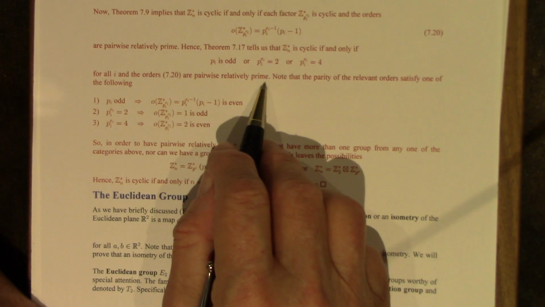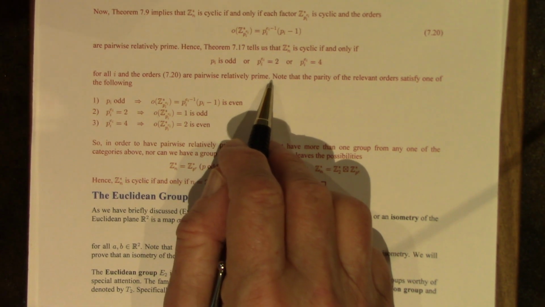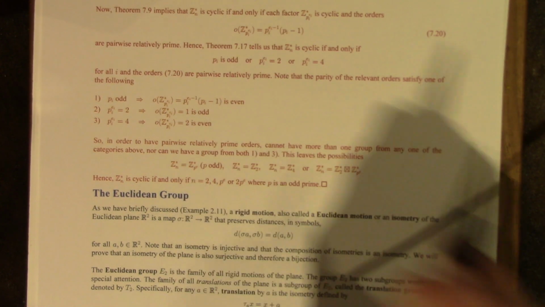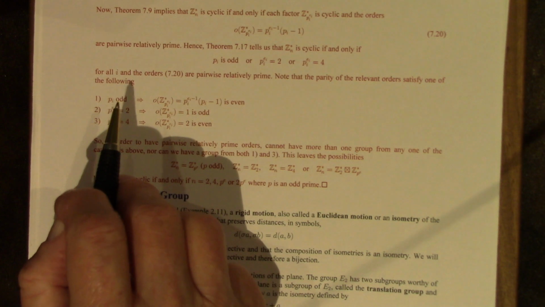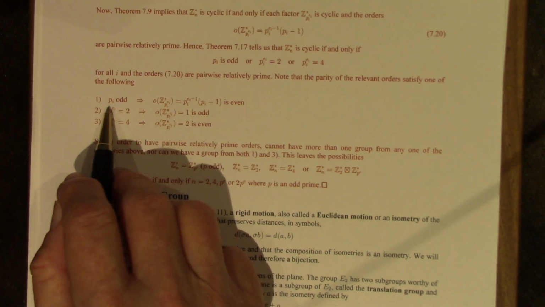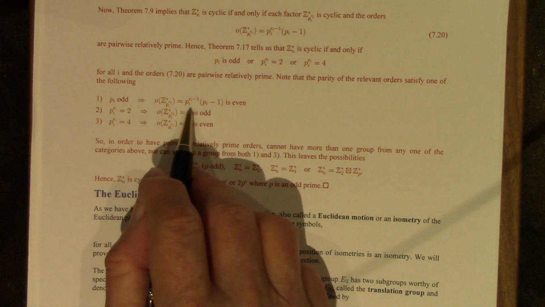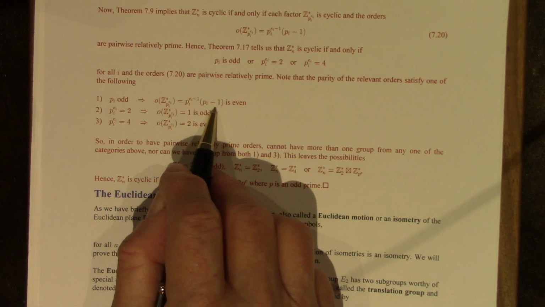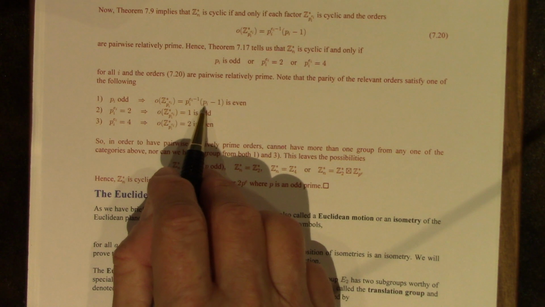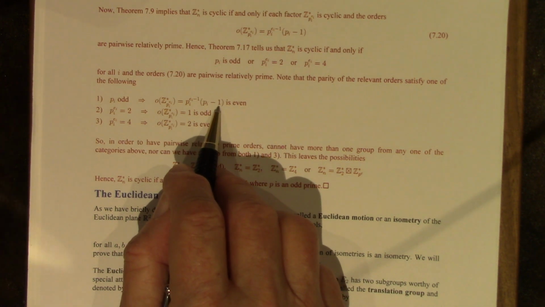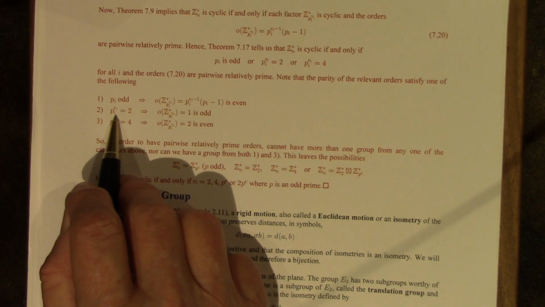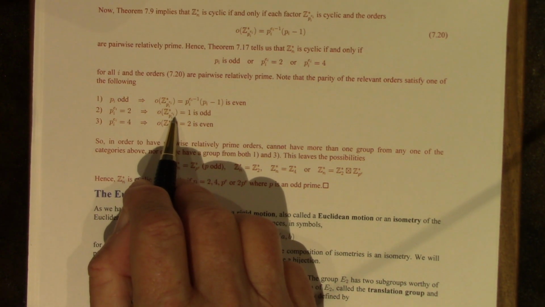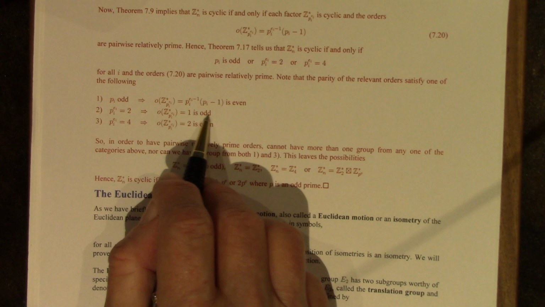Okay. Well, let's take a look at the parity of these orders. There are three possibilities. If pi is odd, then the order of this particular group is even, because pi is odd, so pi minus 1 is even. If pi to the ei is 2, then the order of the group is 1, which is odd.